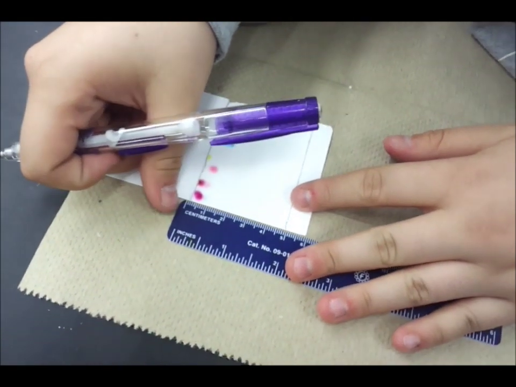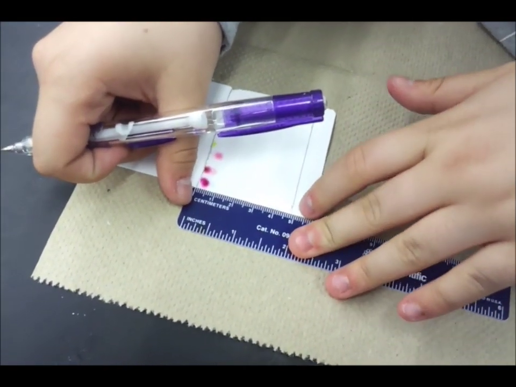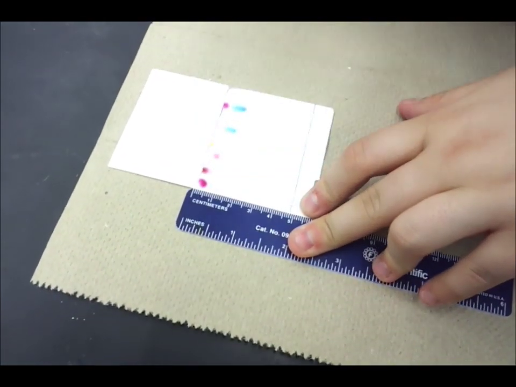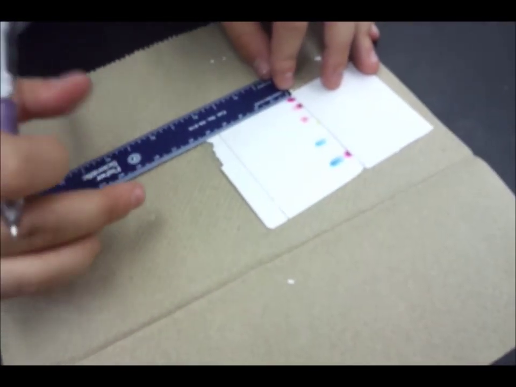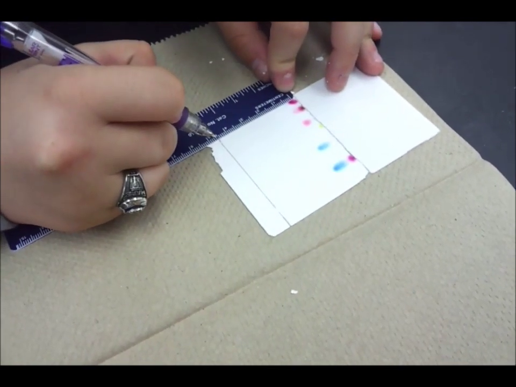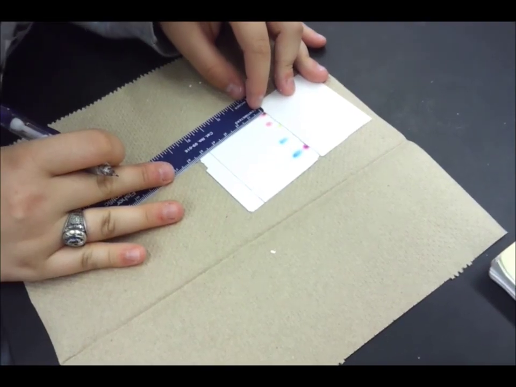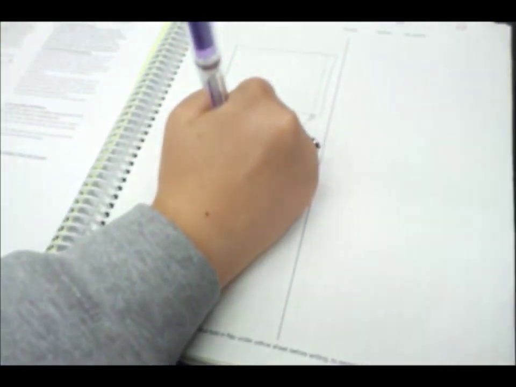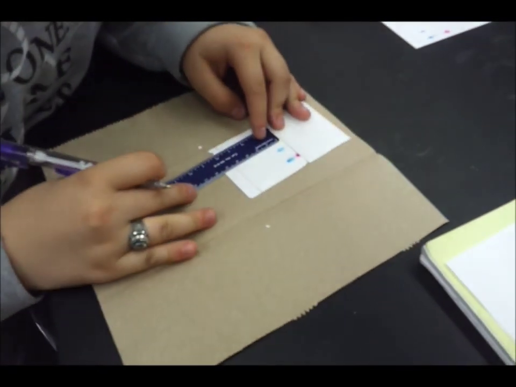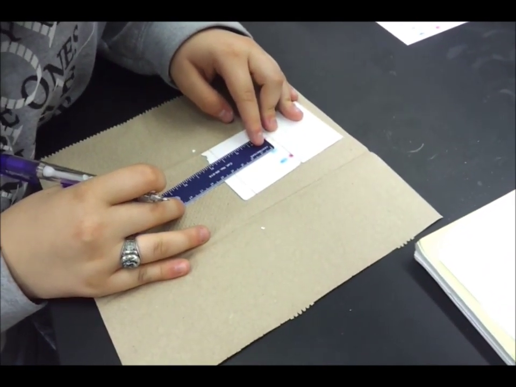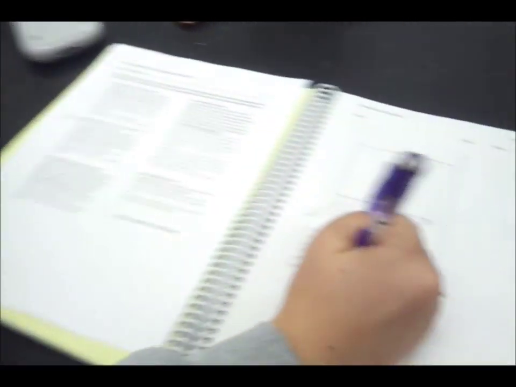Okay, you're going to measure from your solvent line to your initial starting line. Here it's about 4.8 centimeters. Then you're going to measure starting from the center of your dot down to your starting line. And here it's 4.5 centimeters. About 4.6 centimeters. 4.2 centimeters. This one's 4.7 centimeters. This one is approximately 4 centimeters.